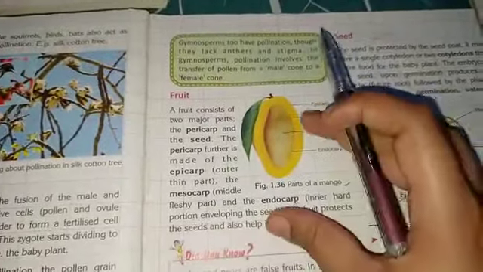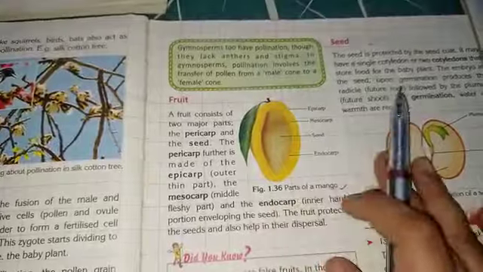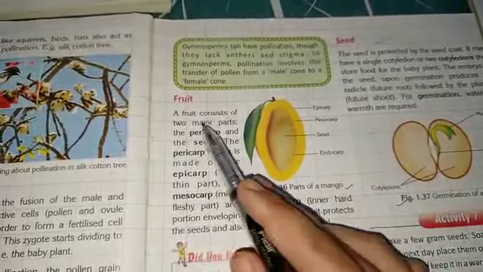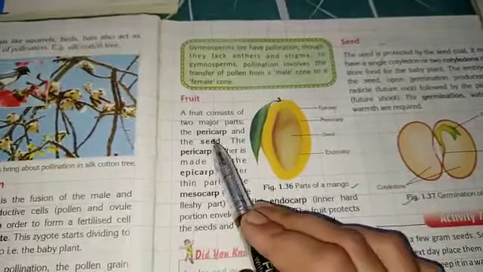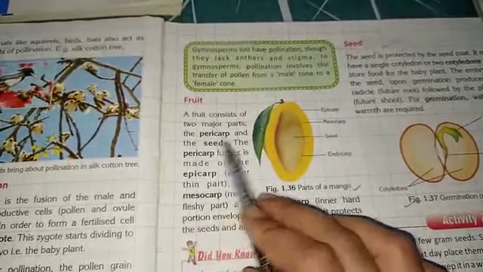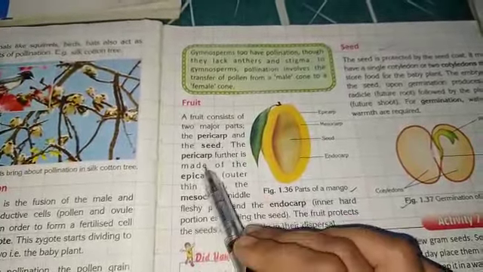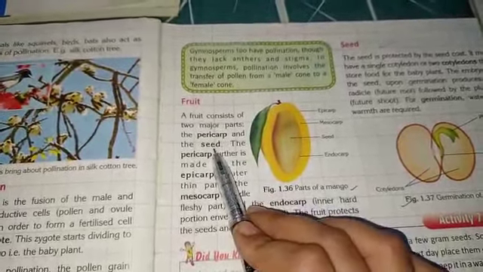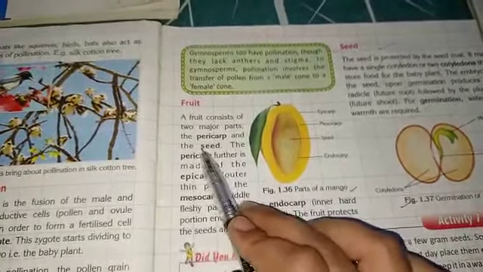In a fruit, all parts except the seed are known as pericarp. So what is pericarp? Apart from the seed, the other parts of the fruit are known as pericarp. And then the next part, except pericarp, is the seed.